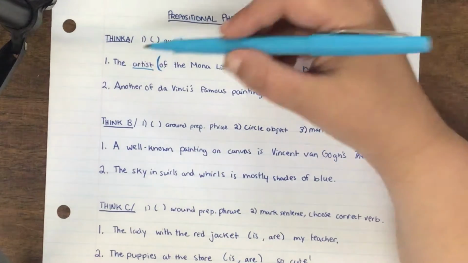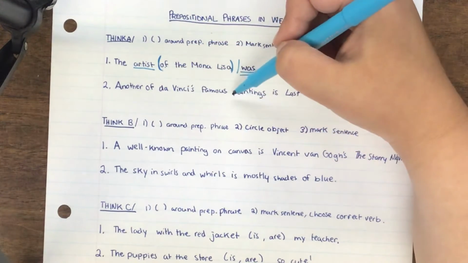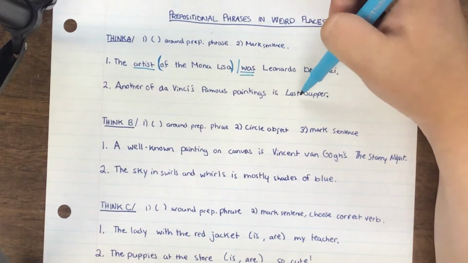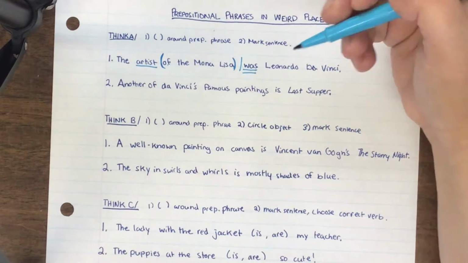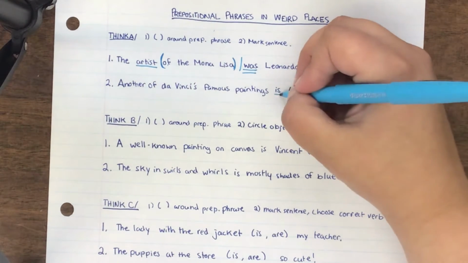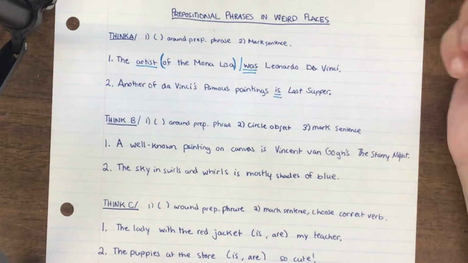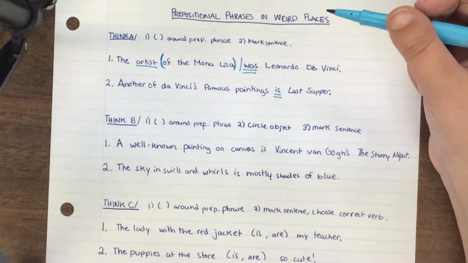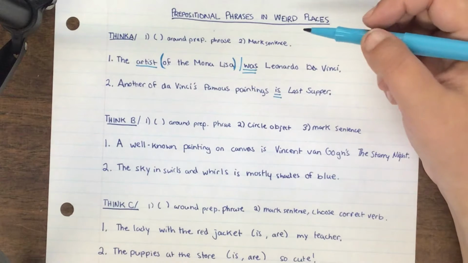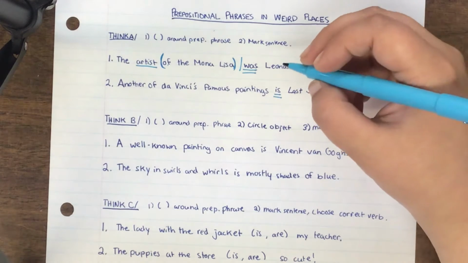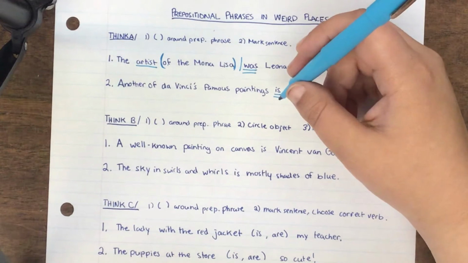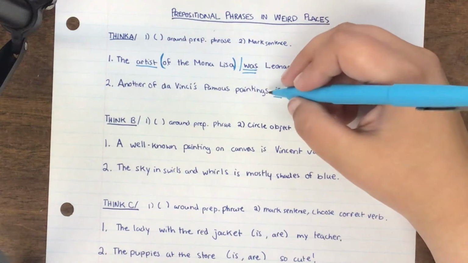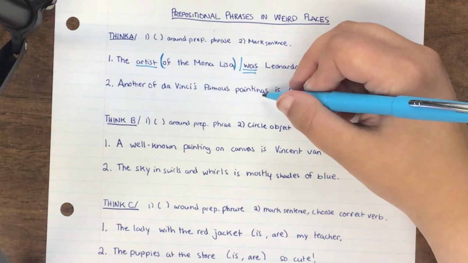Let's try number 2. Another of Da Vinci's famous paintings is Last Supper. So first of all, looking for my verb, immediately I see the word is, which is another one of those being verbs. Want to be a little bit careful with those ones. Who is? Oh, the paintings. Paintings is my subject here. Or you'd think it would be the subject here.